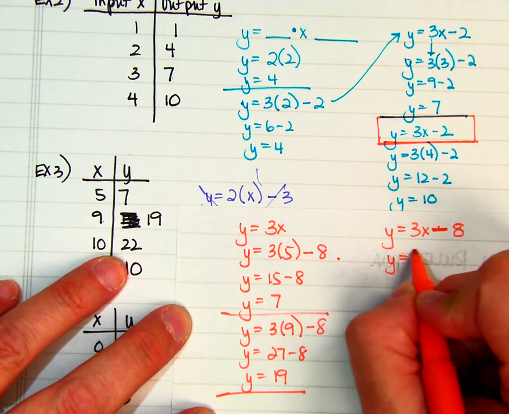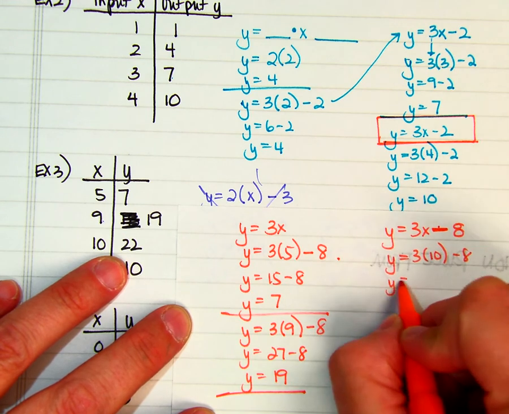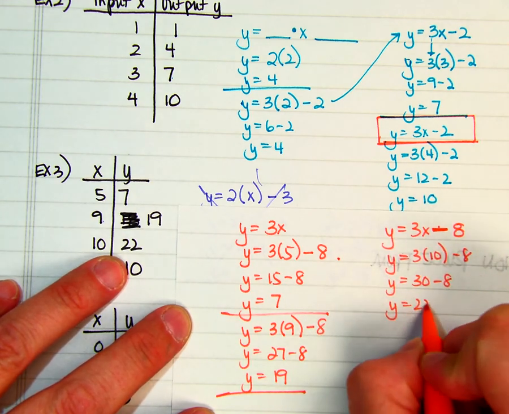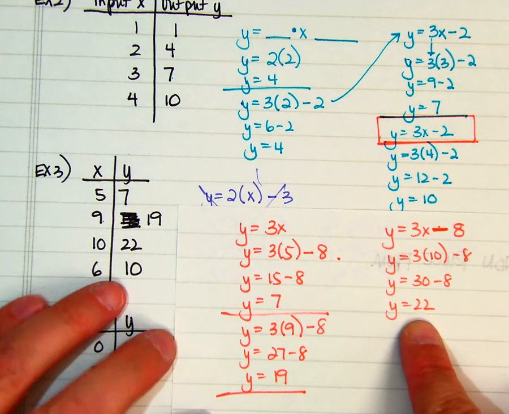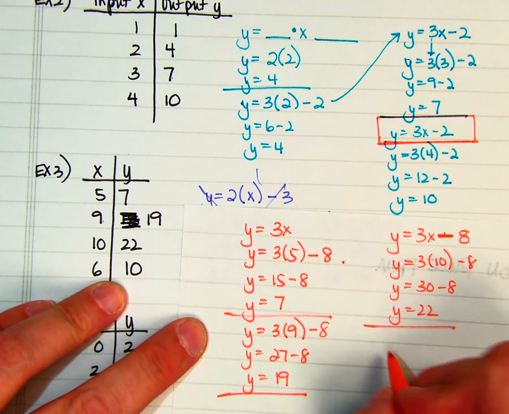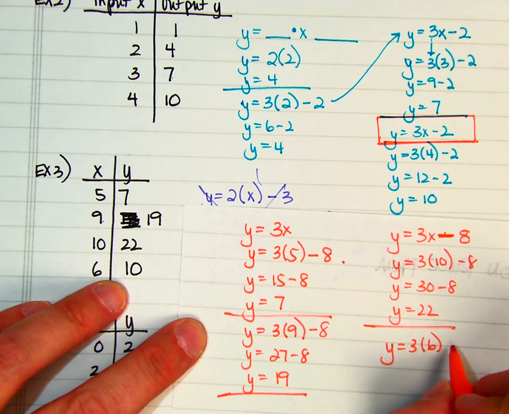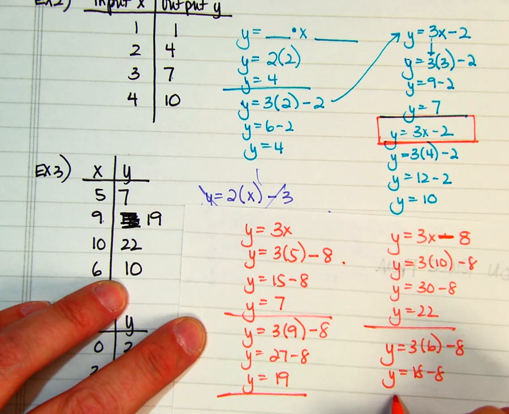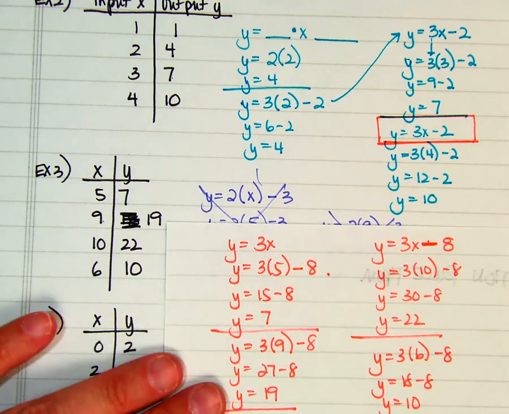So y equals 3 times 10 minus 8. Y equals 30 minus 8. So y equals 22. So it works for that one. And 6 and 10. So y equals 3 times my 6 minus 8. Y equals 18 minus 8. So y equals 10. I have an output of 10. That's what I'm looking for. So this rule works for all 4.